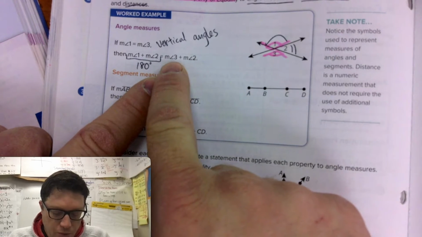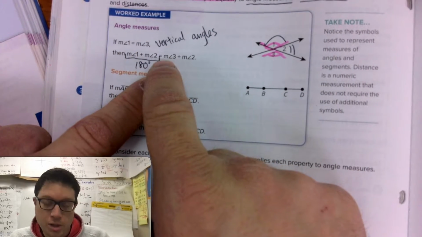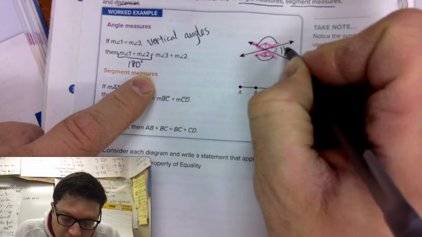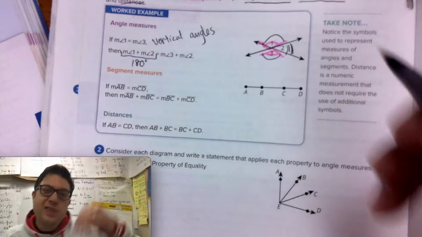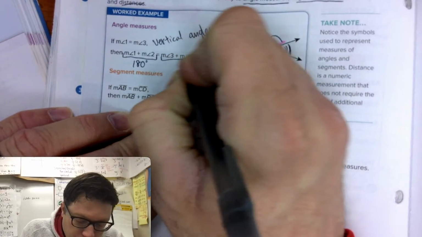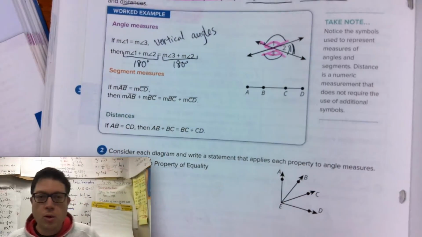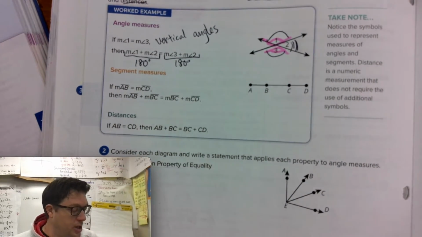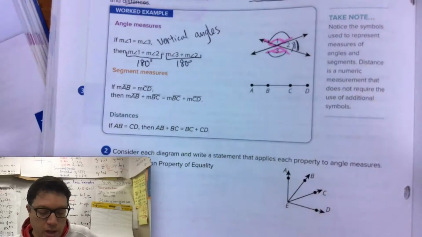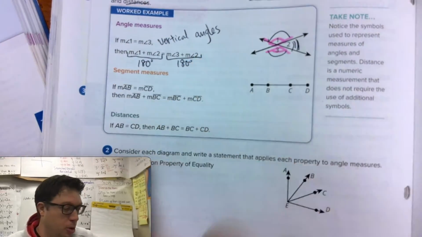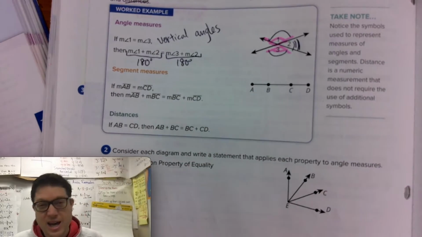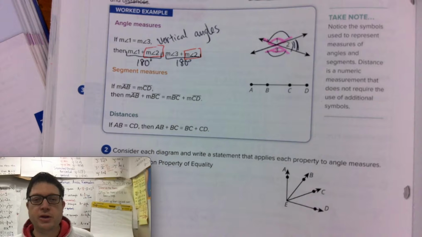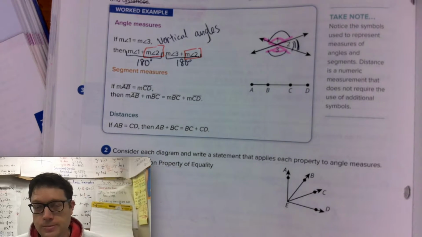Let's look at the other side of the equal sign. The measure of angle 3, which is on the right side of the original equal sign, plus the measure of angle 2. Now we're adding angle 3 and angle 2 together, and sure enough, they also make a straight line, and they equal 180. So there you have it. Using the addition property of equality, we can add the same thing to both sides of the equation, in this case the measure of angle 2, and you still have an equal statement.